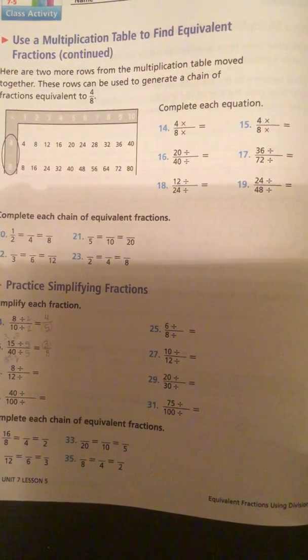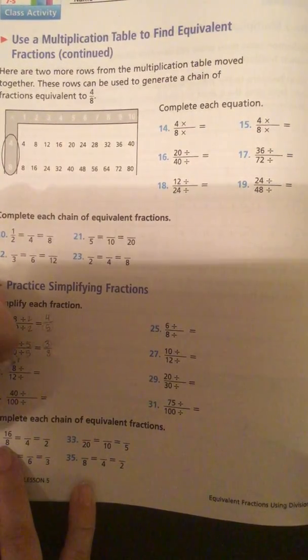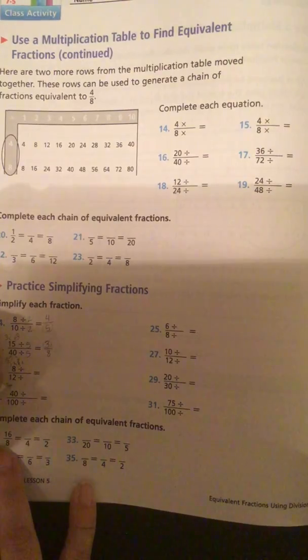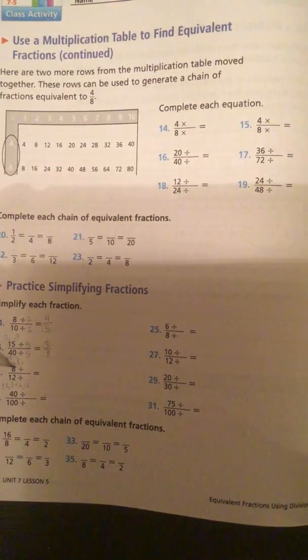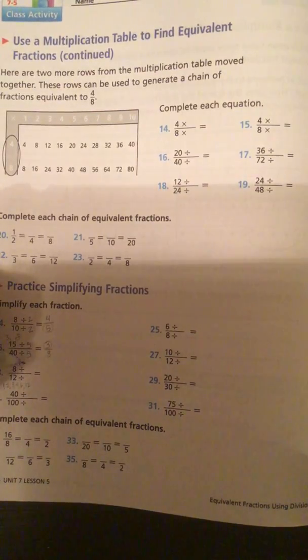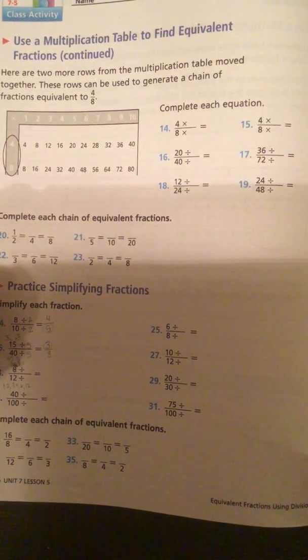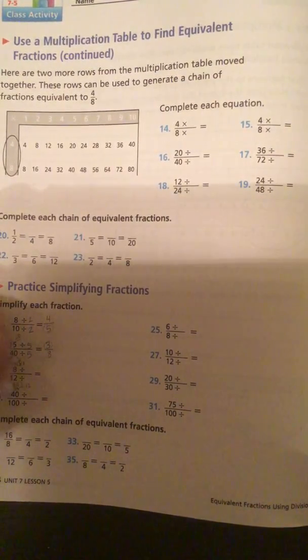Let's look at 28. I want to know my factors of 8. I know that I have 1, 2, 4, and 8. And for 12, I know I have 1, 2, 3, 4, 6, and 12. Which number do they both have in common? Well, 8 is the highest number, but there's no 8 here. So 4, and they both have a 4 factor.